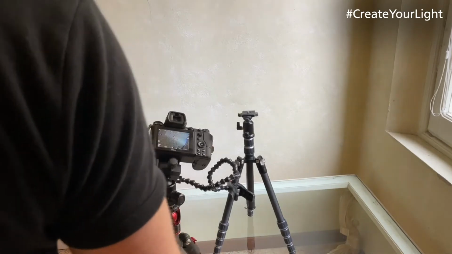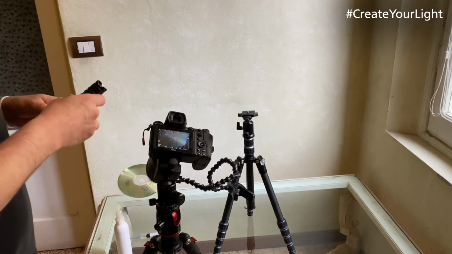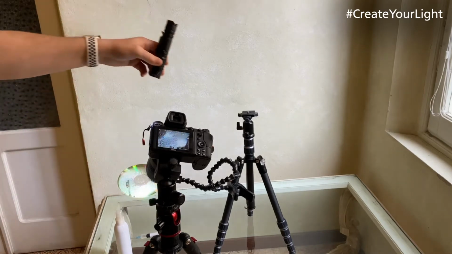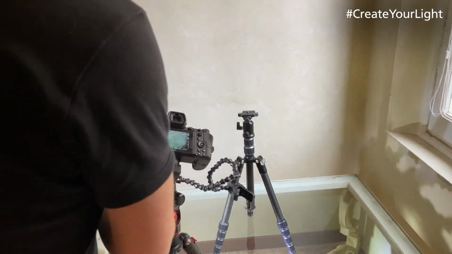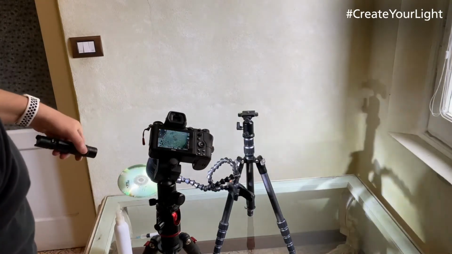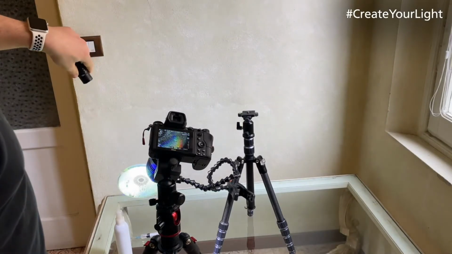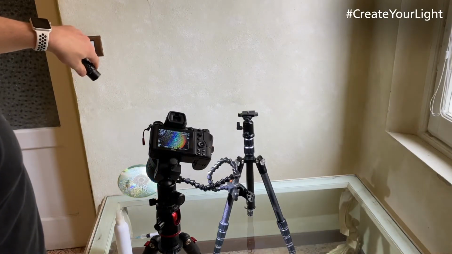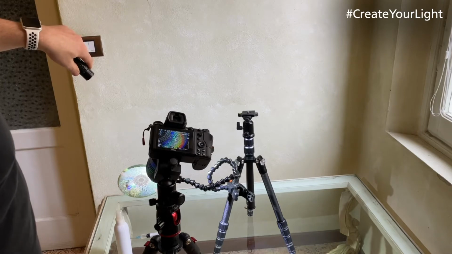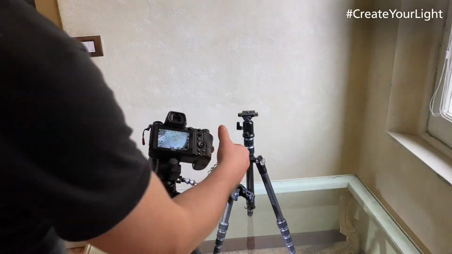If I want more light, I can also use or increase the rainbow effect. I can use a torch like this one and find where the light creates a very nice rainbow. Right here you can see very nice rainbows. So this time I prefer to close the aperture value.